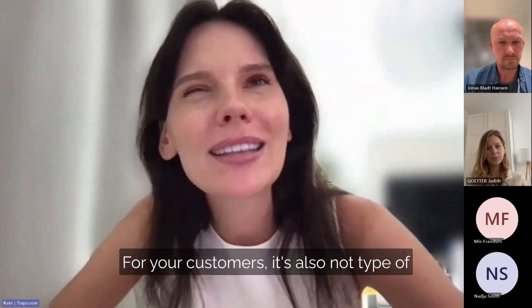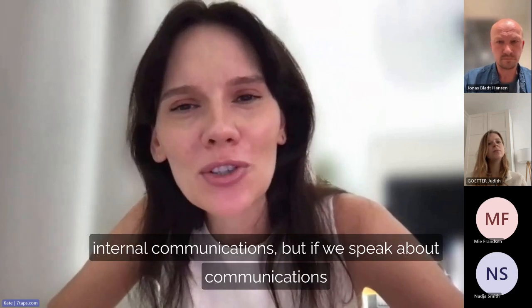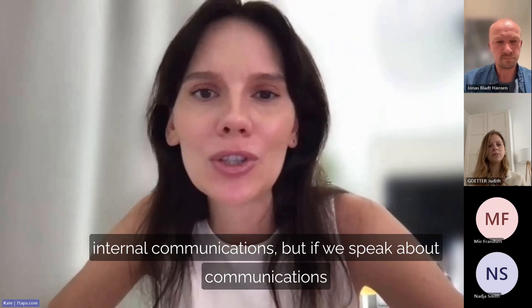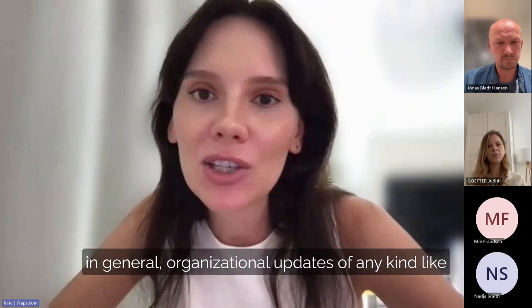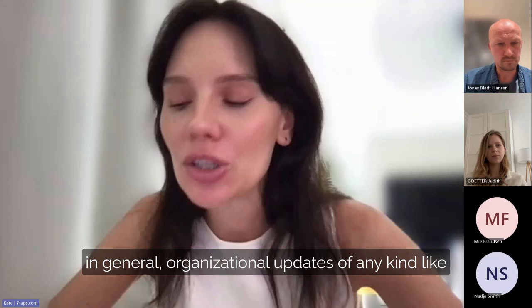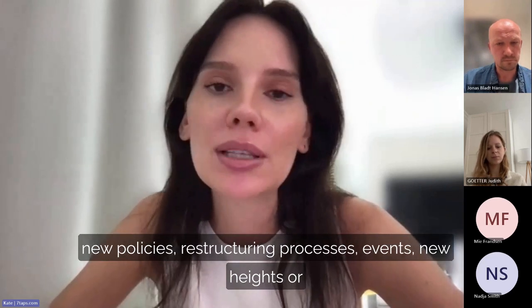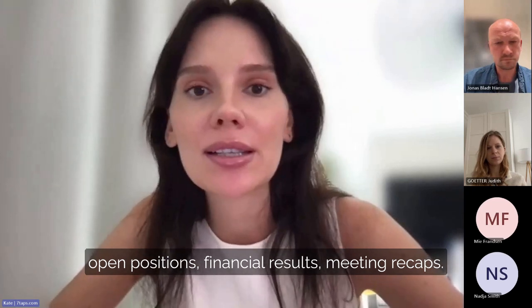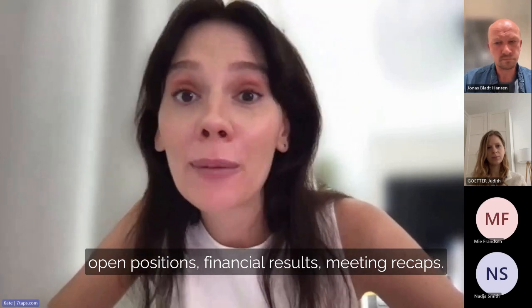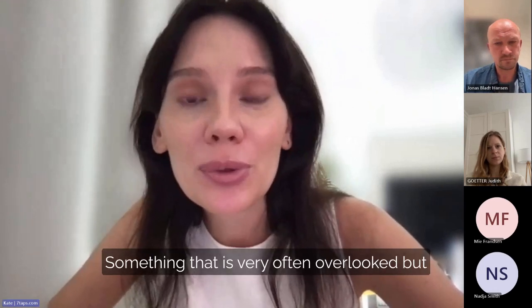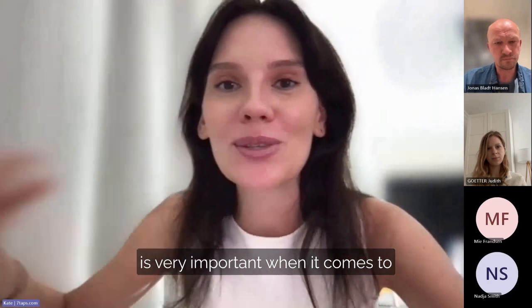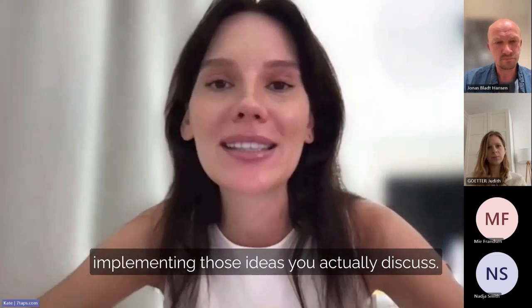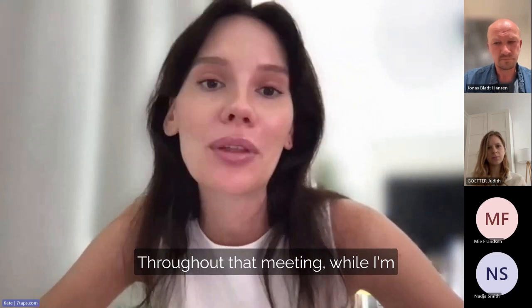It's also not a type of internal communications, but if we speak about communications in general, organizational updates of any kind, like new policies, restructuring processes, events, new hires or open positions, financial results, meeting recaps. Something that is very often overlooked, but is very important when it comes to implementing those ideas you discuss throughout that meeting.